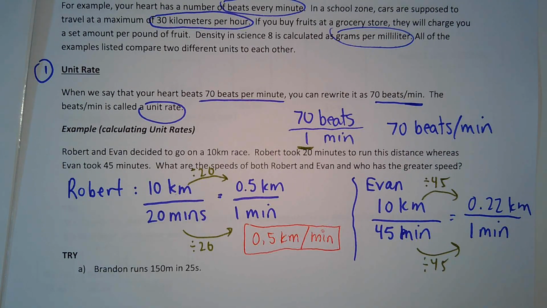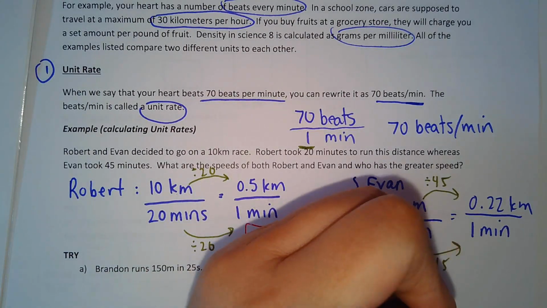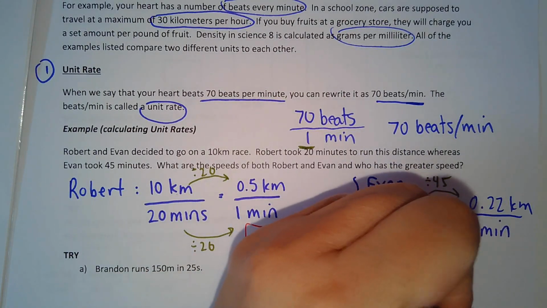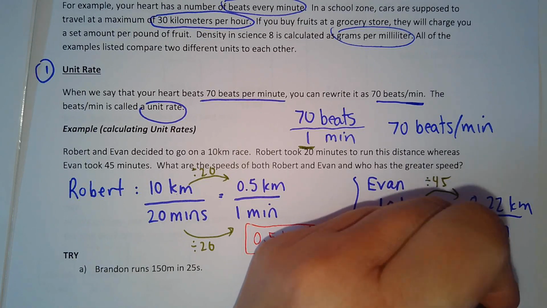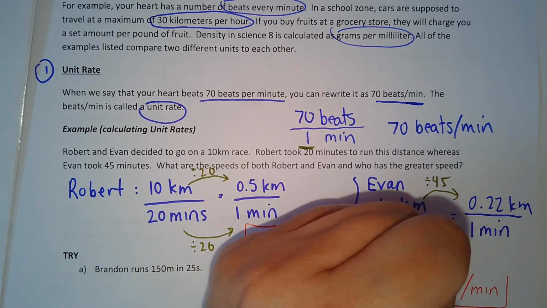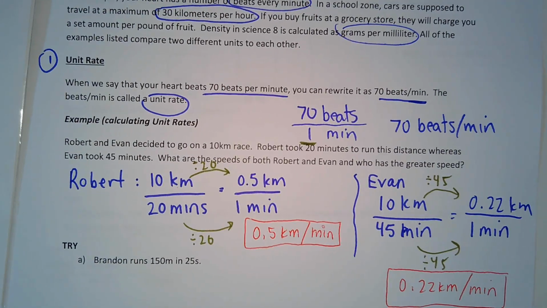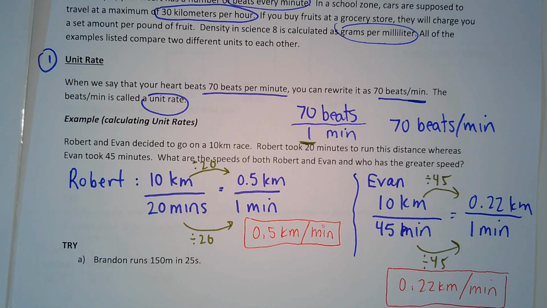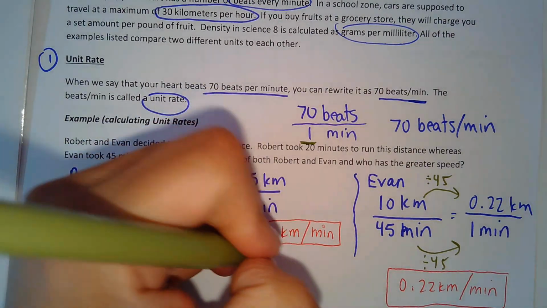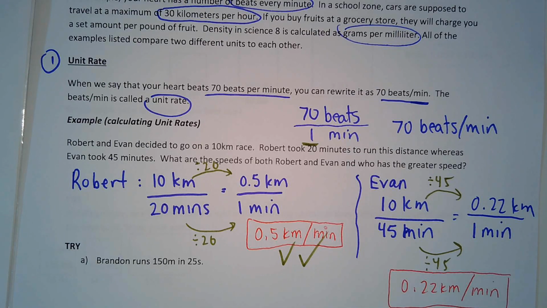So Evan's speed then is 0.22 kilometers per minute. So who ran faster? So per minute, Robert ran much faster. So we'll just put a check mark there.